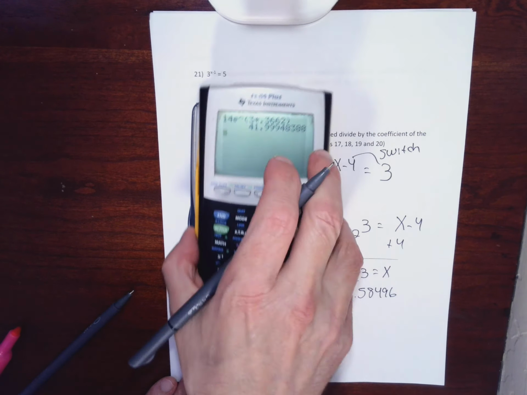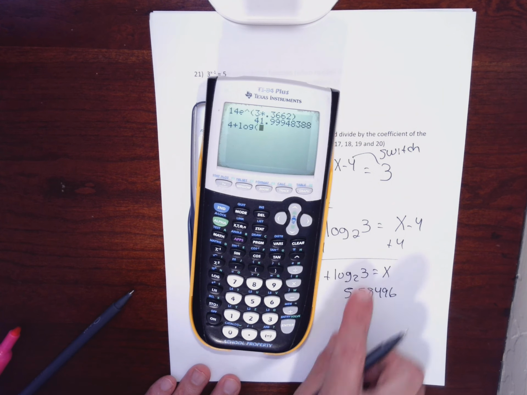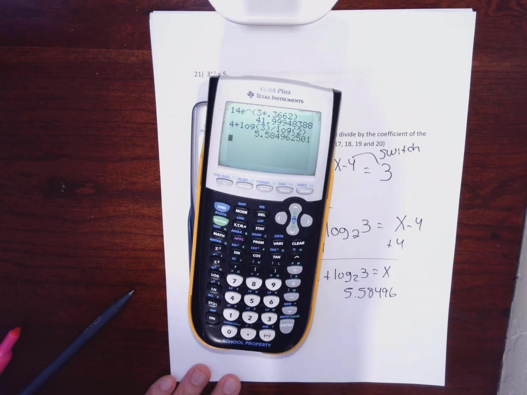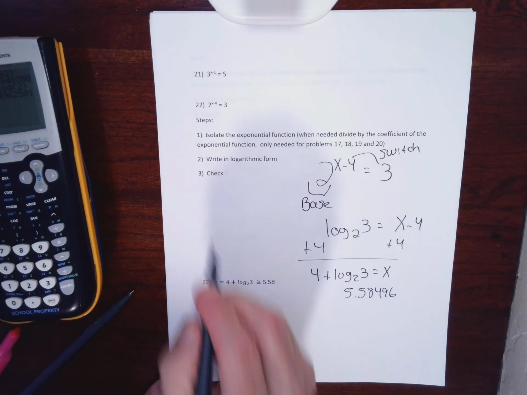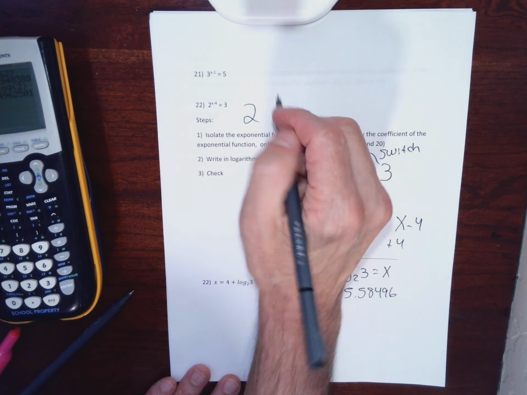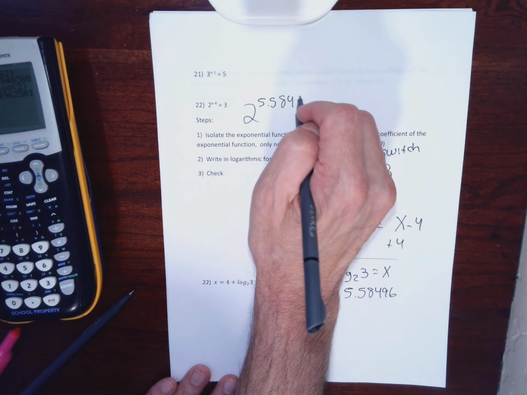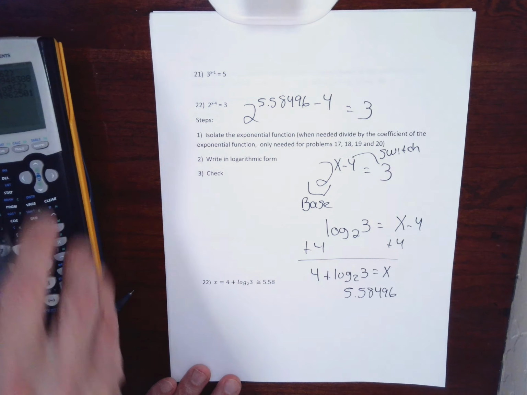On my antique, 4 plus log of 3 divided by log of 2. And you get the same 5.58496. So now for checking purposes, I need to go into the problem and see if that x is changed to 5.58496. Do I get something that's basically true?